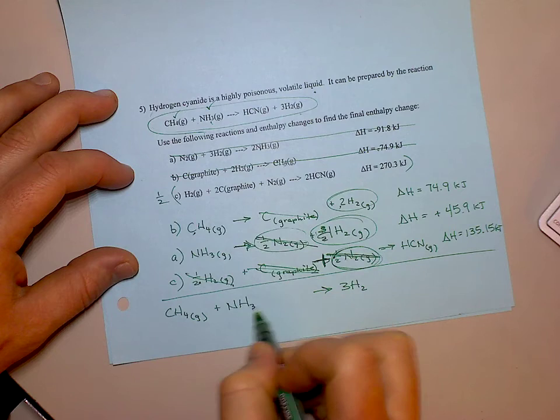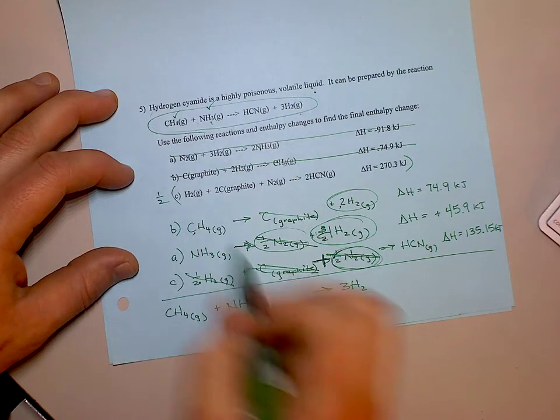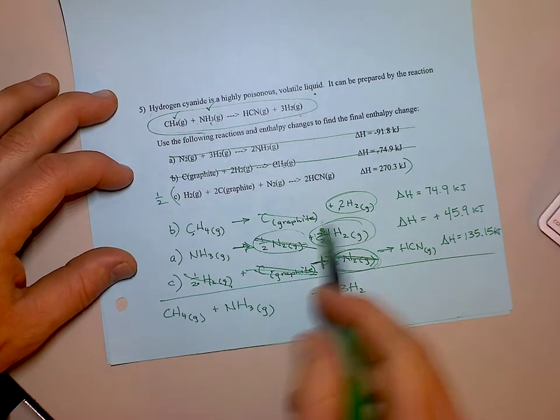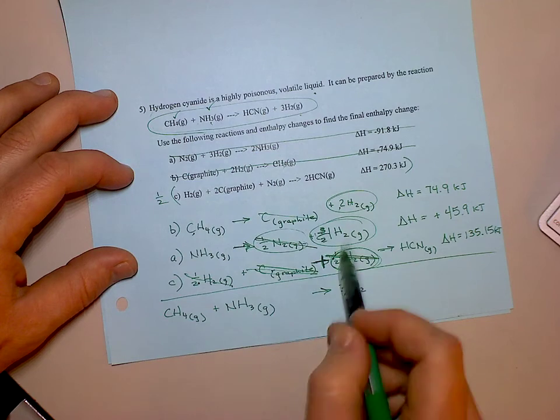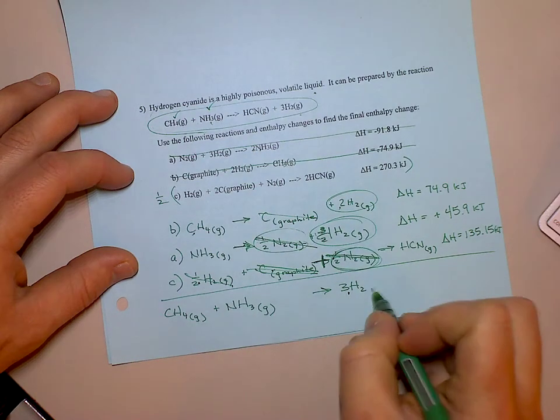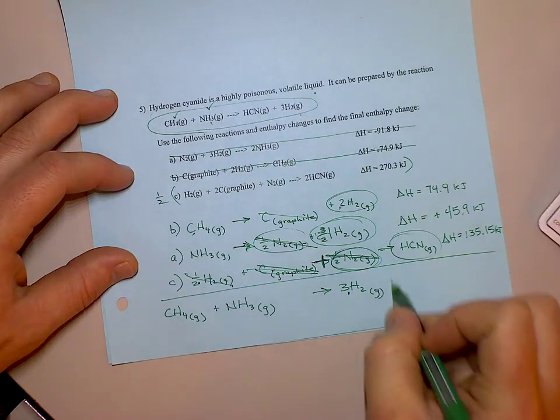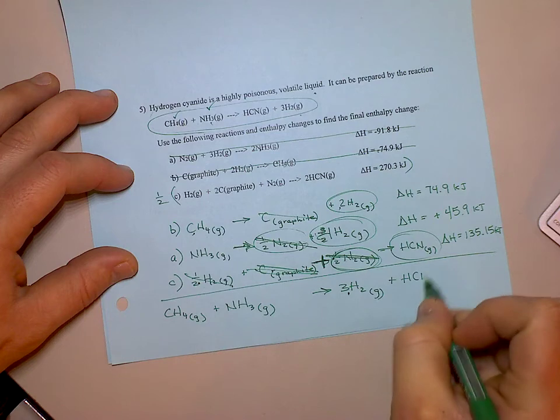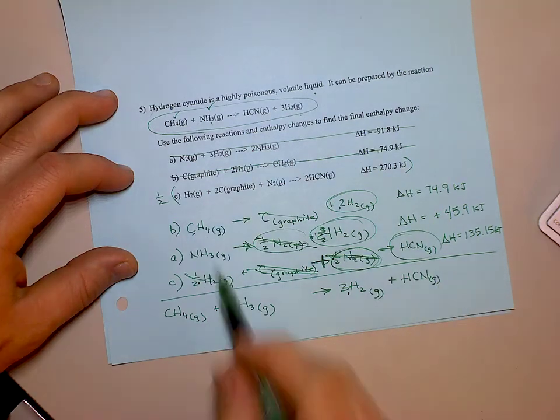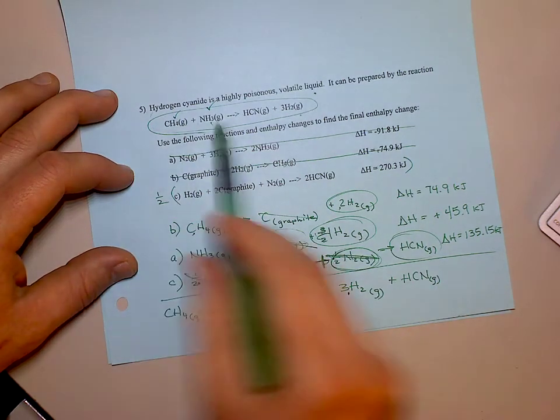Those did not cancel with anything. Those are the only reactants that are left because these canceled. And then on the product side, I added those to get 3 H2 gases. And then, of course, my poisonous hydrogen cyanide, HCN. Okay, so if I compare, this looks exactly like this.